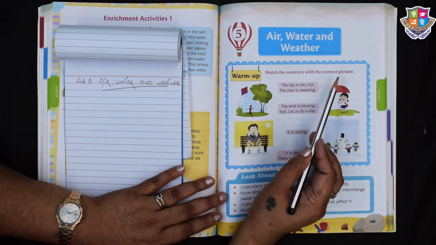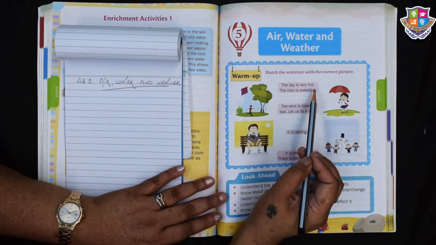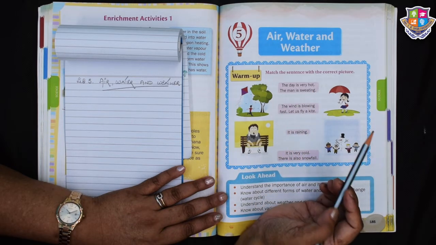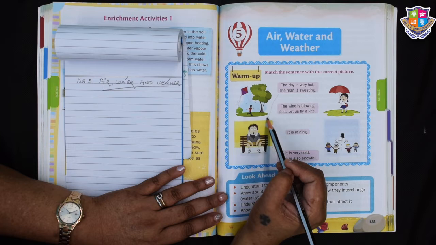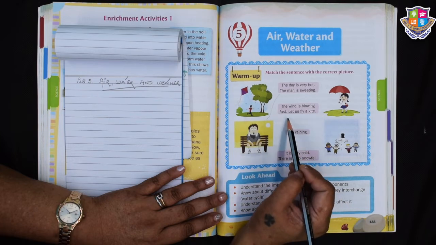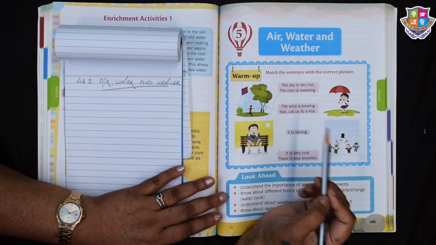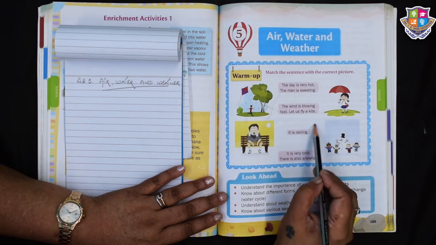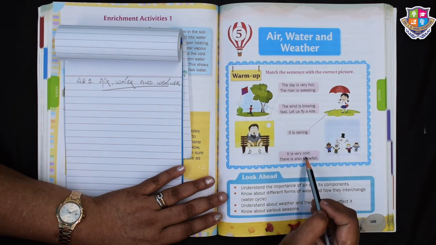Match the sentence with the correct picture. The day is very hot and the man is sweating. Where is it? It's here. The wind is blowing fast. Let's fly the kite. It's raining. It's here. It's very cold.